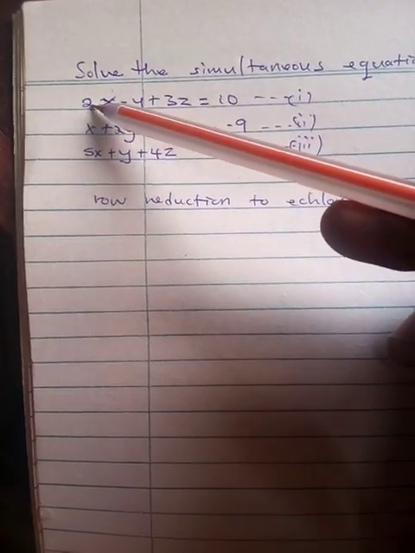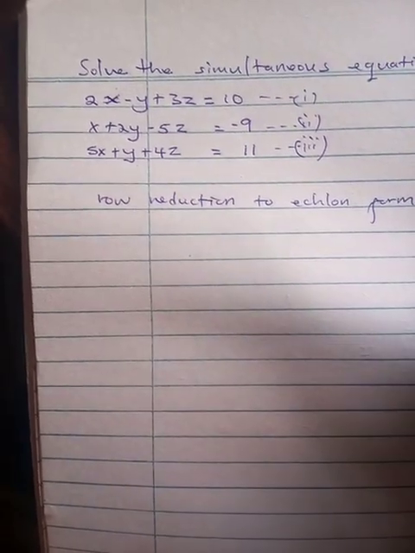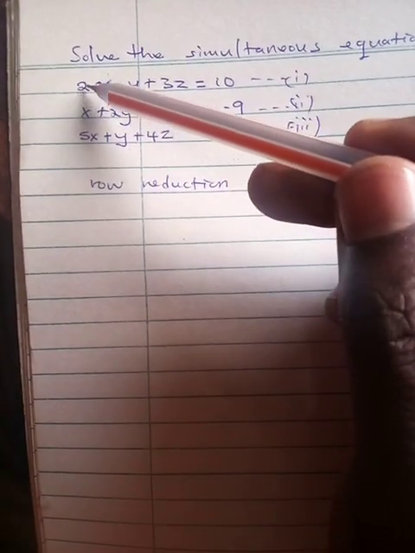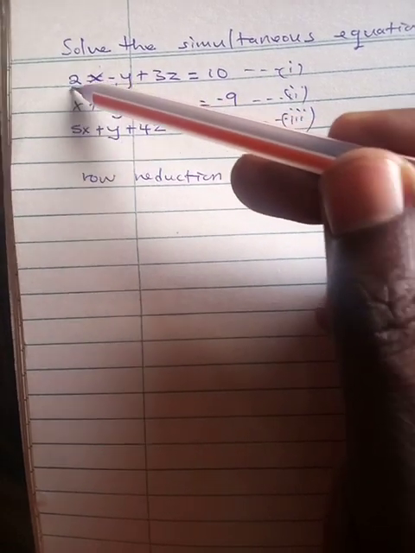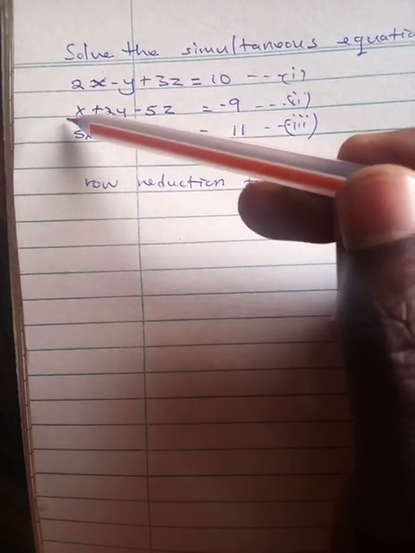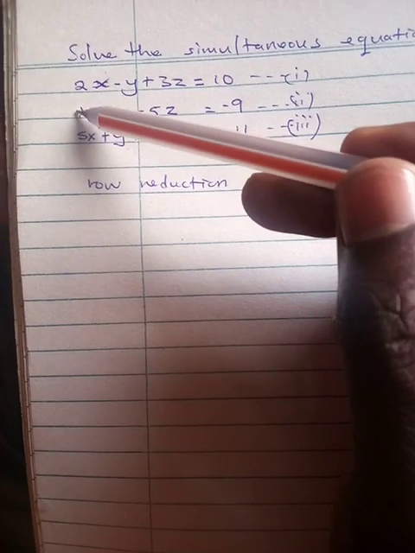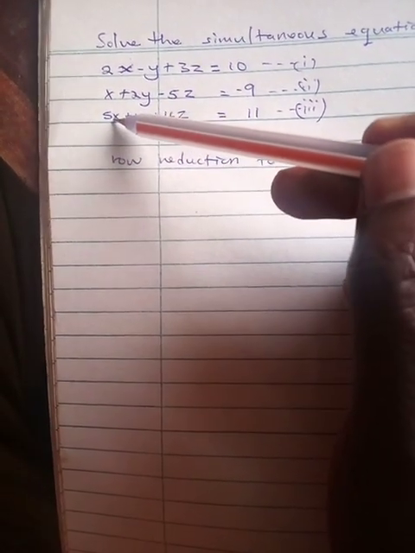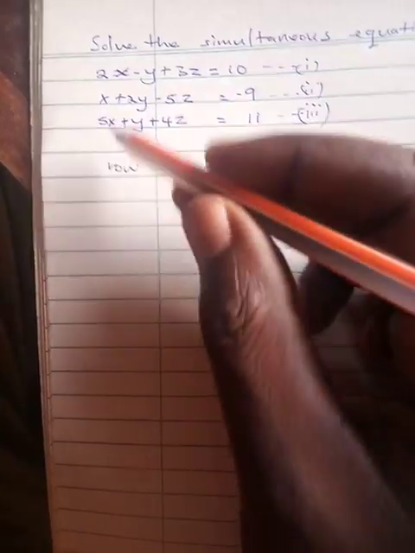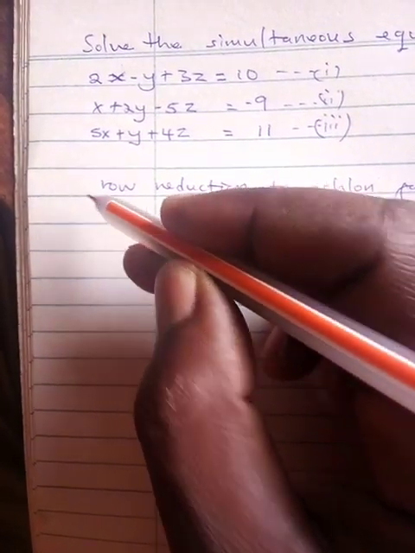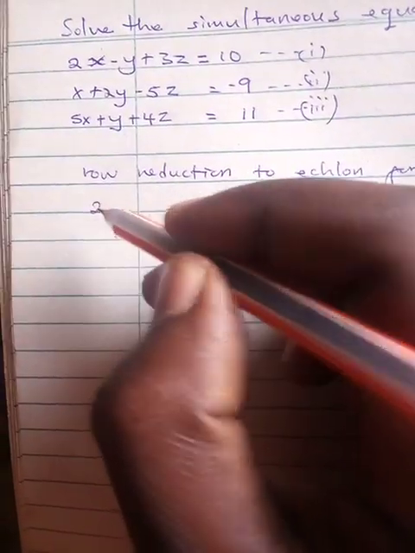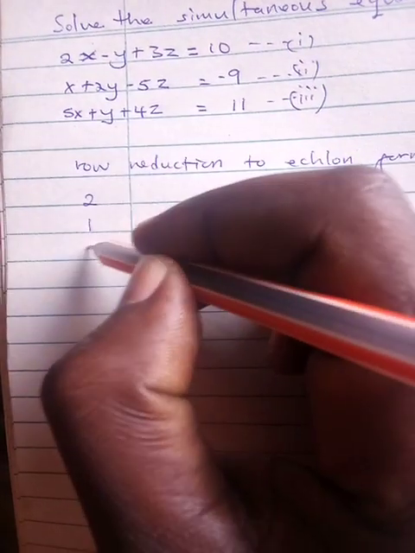You know how a matrix looks like. So we have a matrix which will be having coefficients of x. The coefficient of x here is 2. The coefficient of x here is 1, there is a silent 1 here which we don't write. And we also have a coefficient of x here which is 5. Let us first write the coefficients of x: the first one is 2, followed by 1, and then 5.